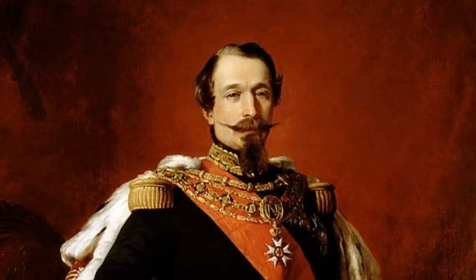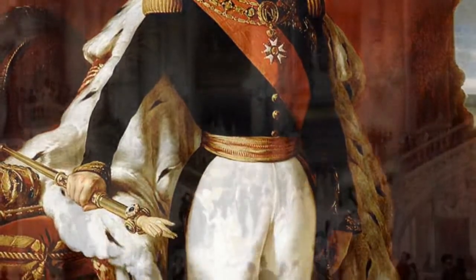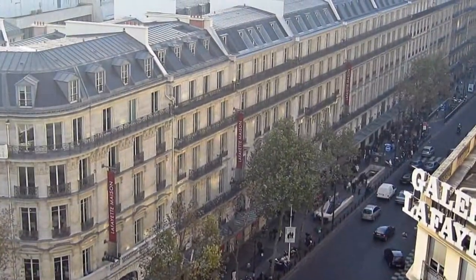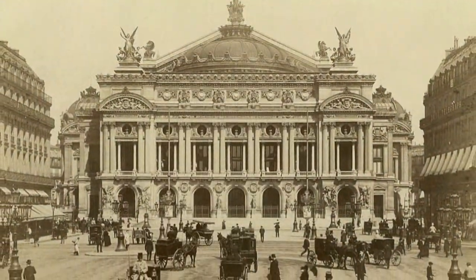Napoleon III wanted to make a complete overhaul of Paris, and he did. The new look has been a big success, and it's the look that we think of as the quintessential Paris. It was done under his rule.